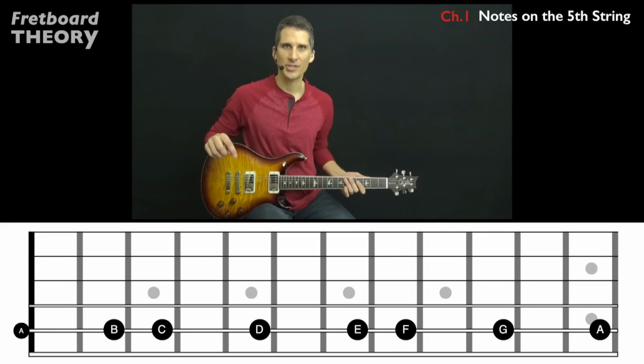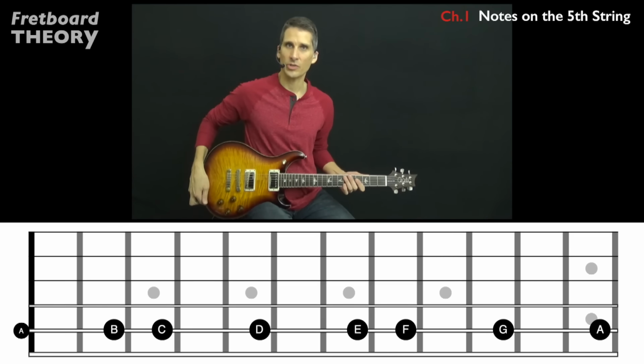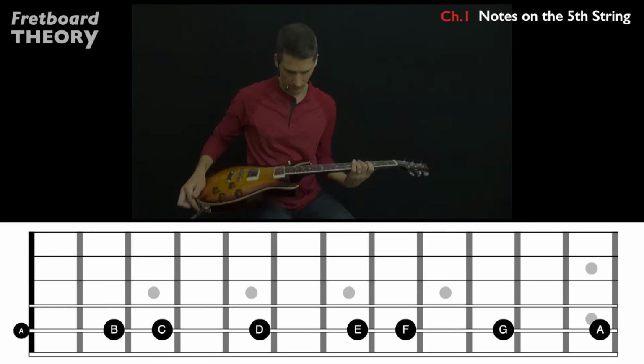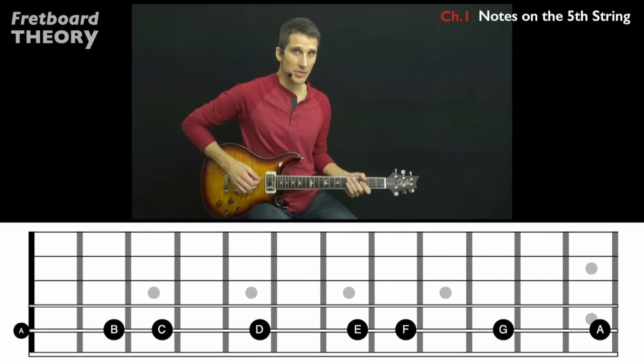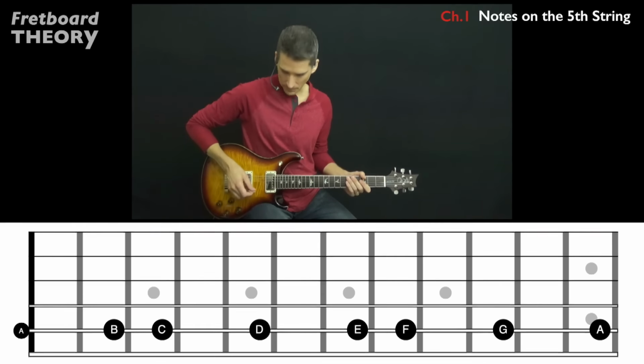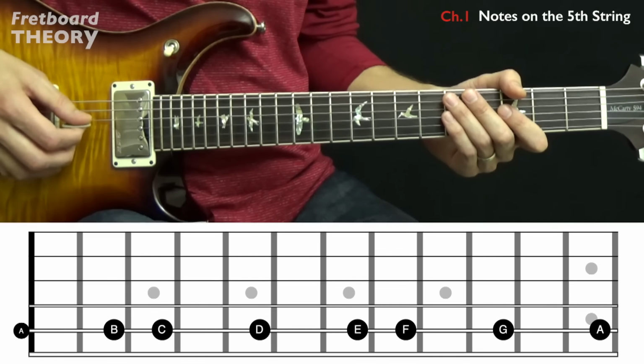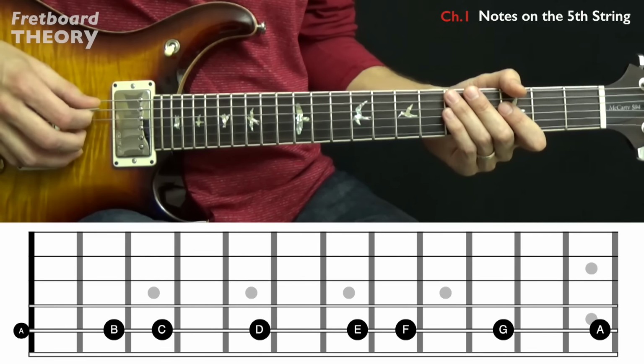When you look at the fretboard diagram to learn the location of the notes, you're seeing the fretboard upside down. This is the way that fretboard diagrams are used because it matches the way you see the fretboard when you lean over and look at it while you're playing. Remember that guitar strings are counted from the bottom up. 1, 2, 3, 4, 5.